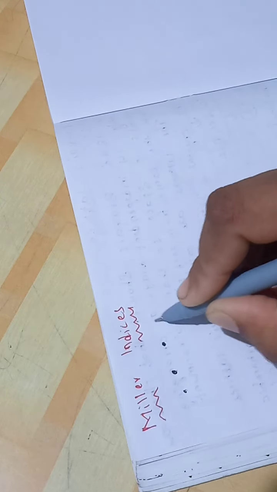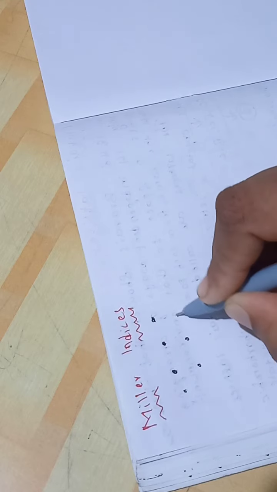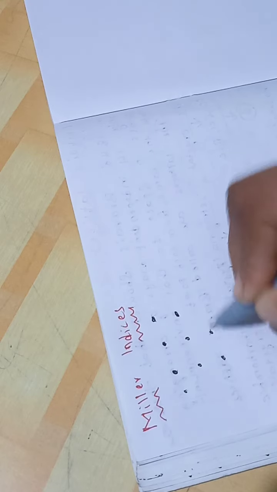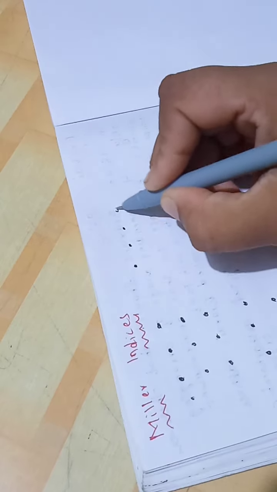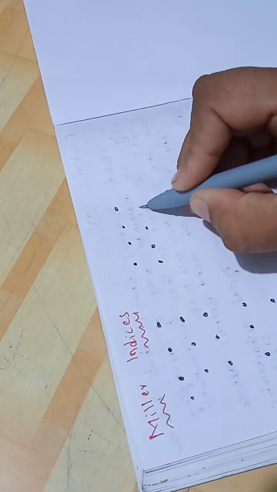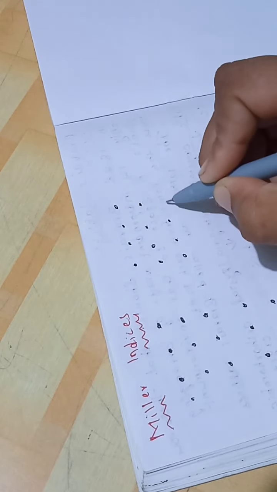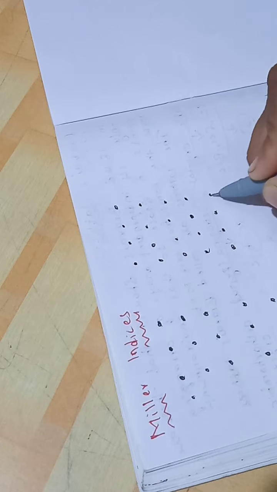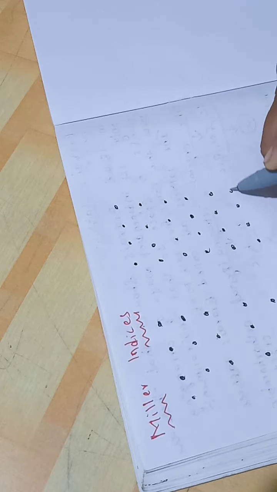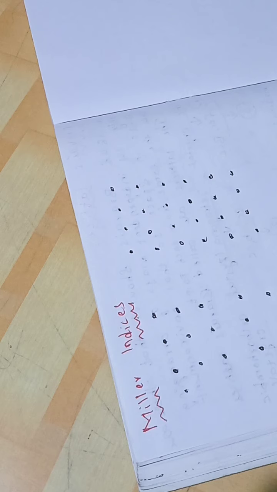Lattice points means I am drawing the lattice. Each point in it we call a lattice point. Just some set of lattices I am drawing, okay, in such a way. This all is a lattice space, and each point in it we call a lattice point. You already know, in my last lecture we discussed this, right?